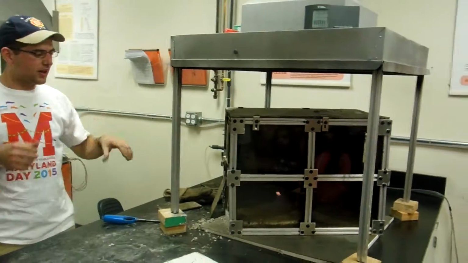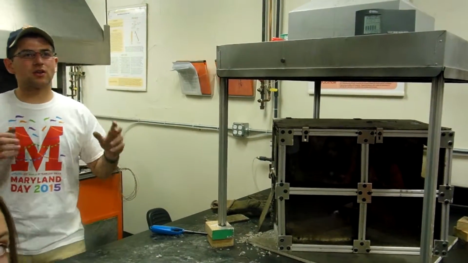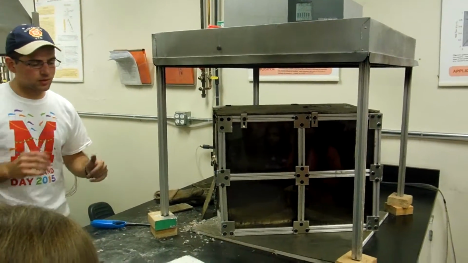It's not always practical. And this is nice because you can see it, but it's a small scale, and small scales don't always replicate larger scale scenarios. It doesn't necessarily transform exactly.